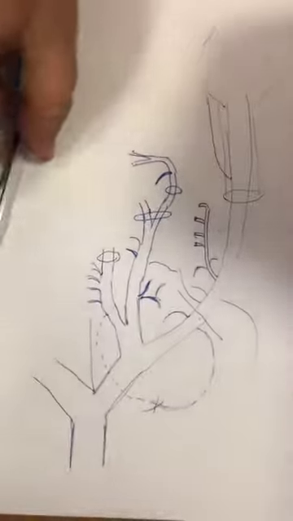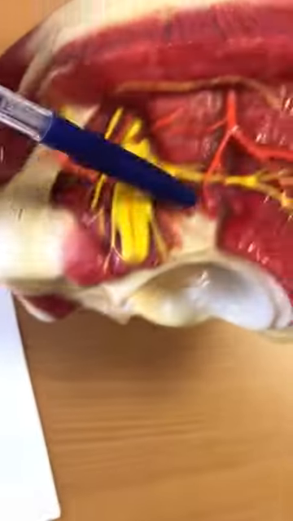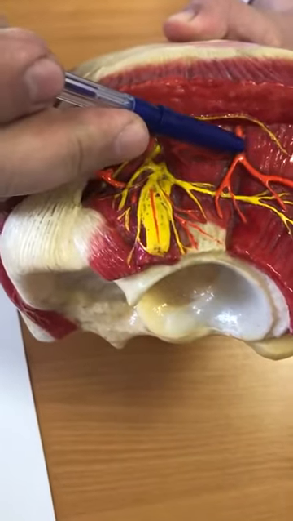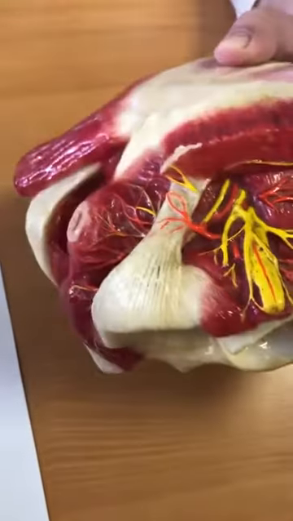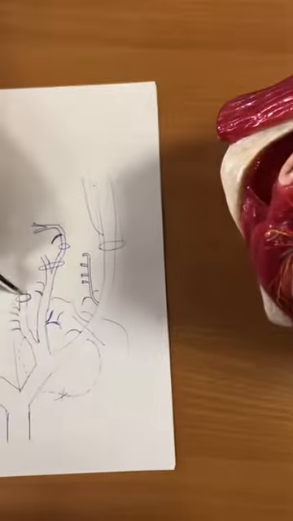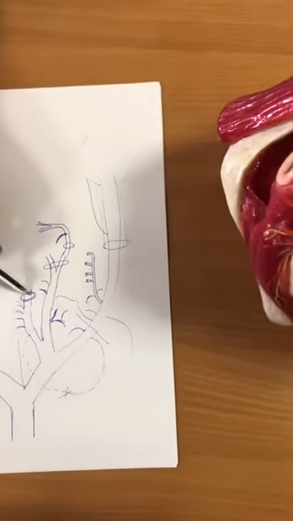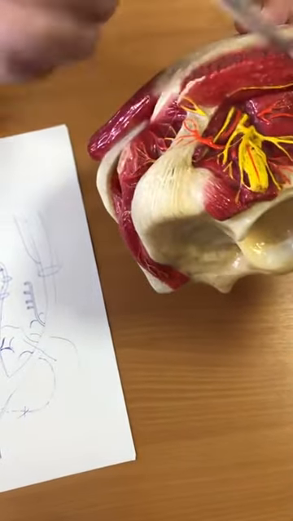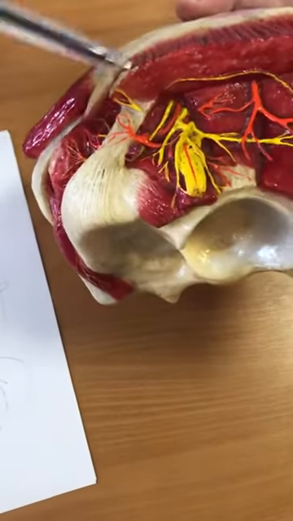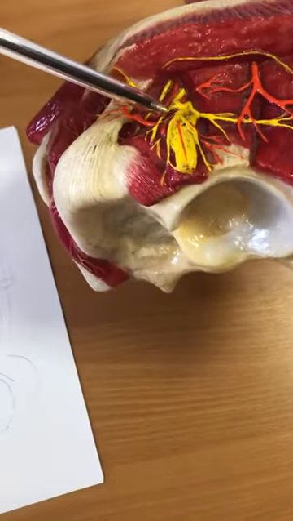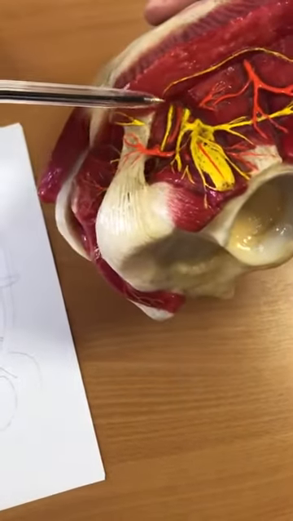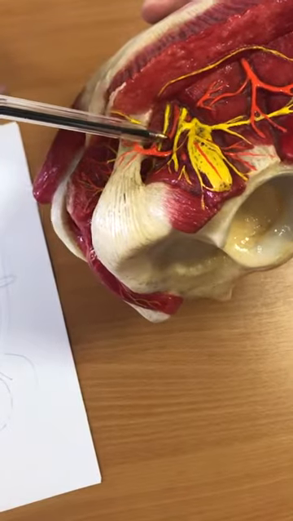In this model, that is piriform muscle, musculus piriformis, and you can see arteria glutea superior, it passes through suprapiriform foramen and goes to gluteal muscles and piriform muscle. And here it is arteria glutea inferior, the same goes to muscles of pelvic girdle, and arteria pudenda interna.